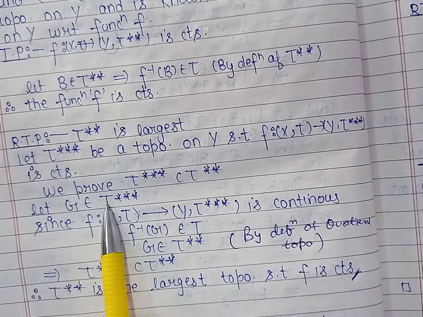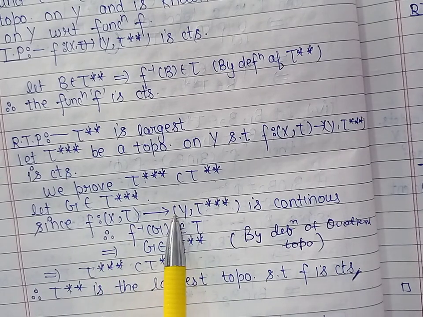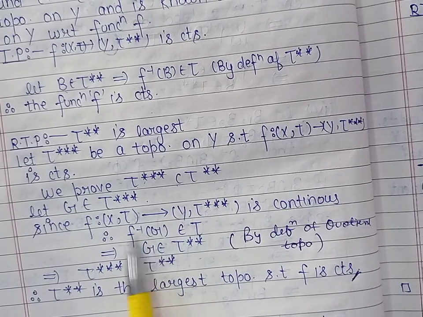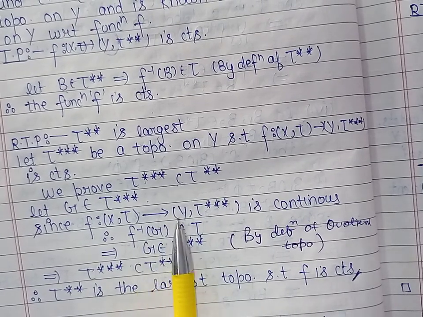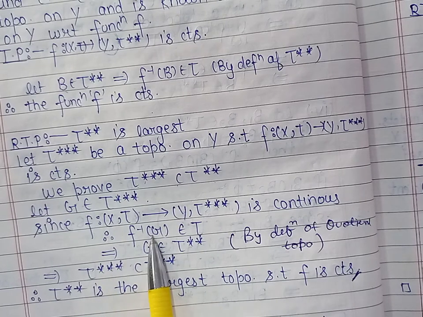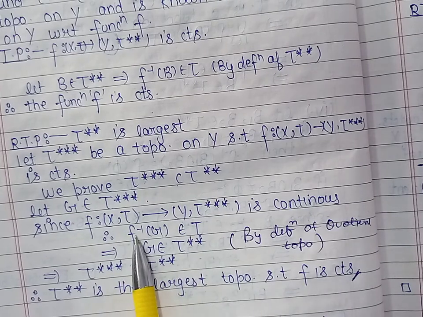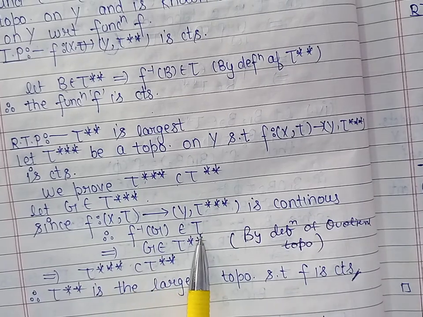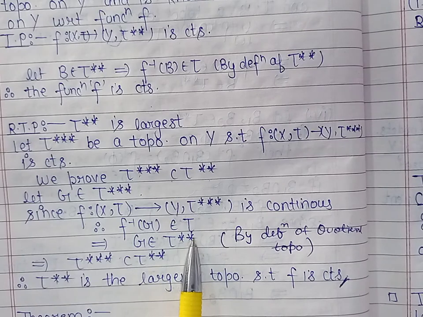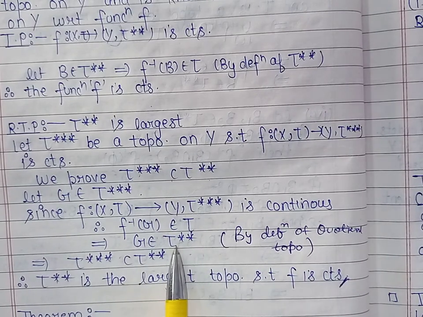Now because the function f from X into Y is a continuous function, by definition the inverse image of every open set in Y will be open in X. So f inverse G will belong to the topology of X. It means f inverse G belongs to tau. Now by definition of quotient topology, G belongs to the topology tau double star.